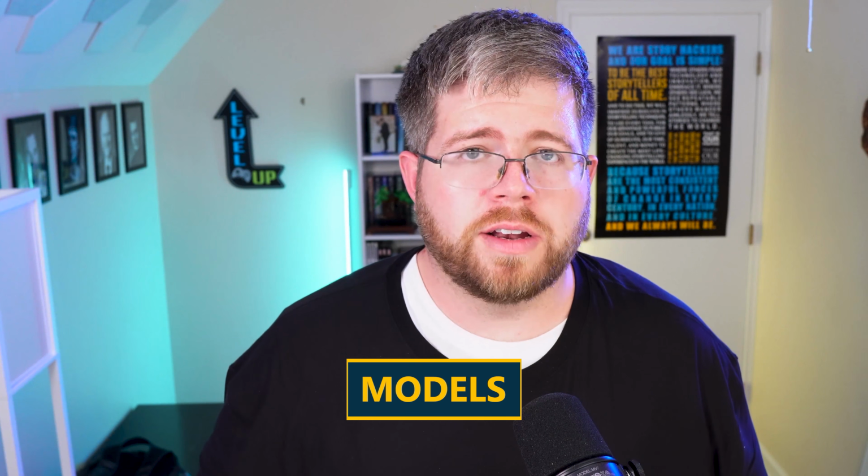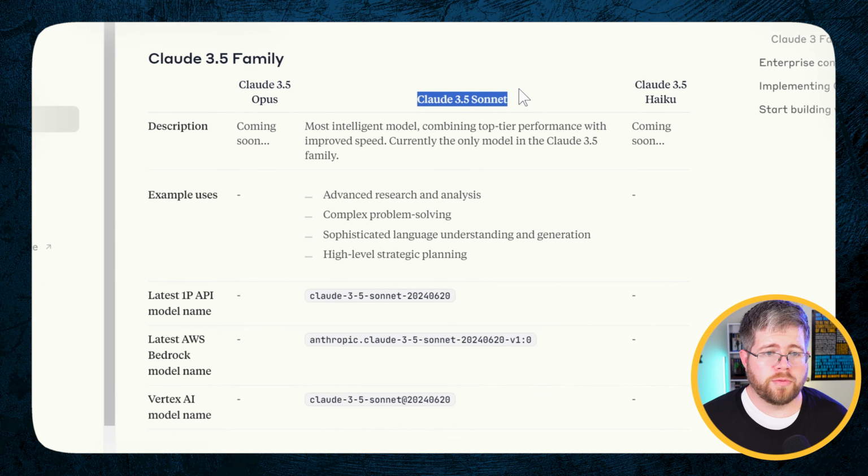But let's move now and talk about the specific models that Claude actually uses. So as of right now, we are kind of in this waiting period. I even considered putting off the filming of this video to wait until these new models had come out. But right now we have Claude 3.5 Sonnet as the most advanced version.